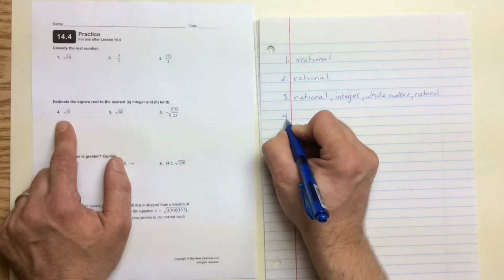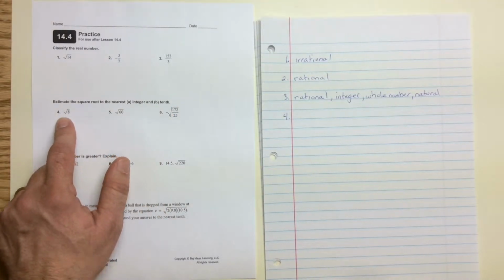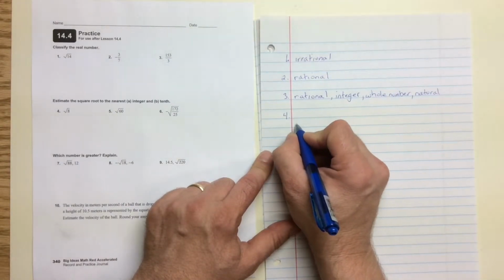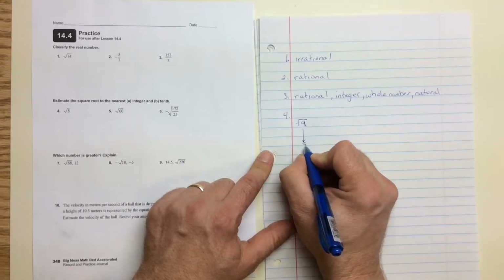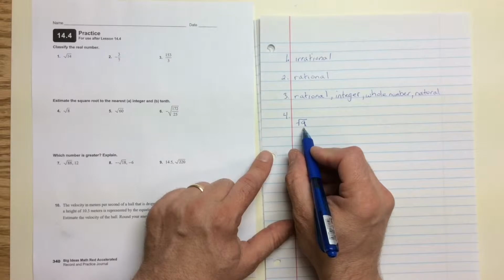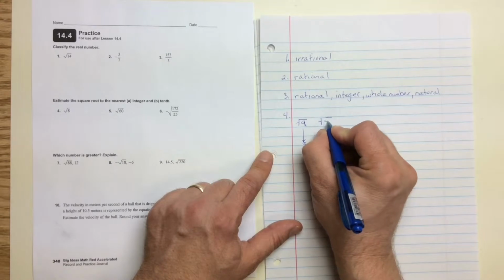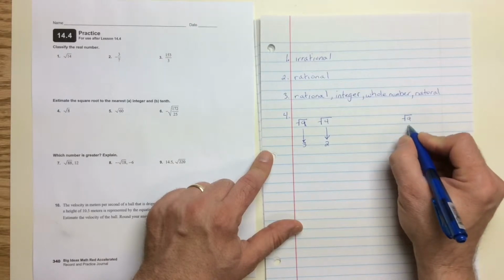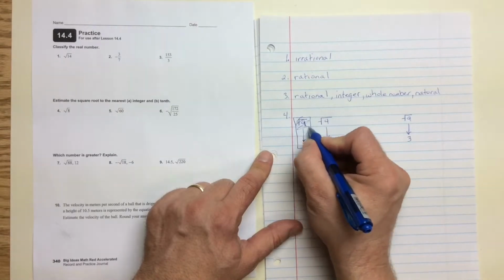Number 4, estimate the square roots to the nearest integer and the nearest tenth. So the square root of 8, well, we know the square root of 9 is 3. I should have started with the square root of 4 is 2, and the square root of 9 is 3. Pretend that this does not exist.